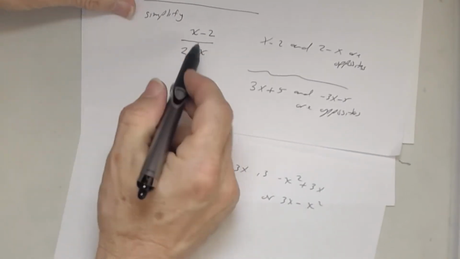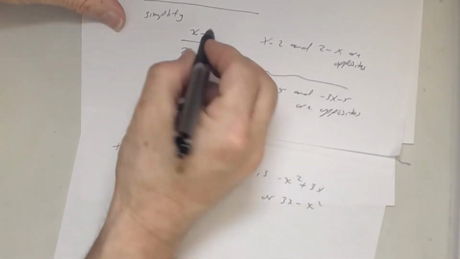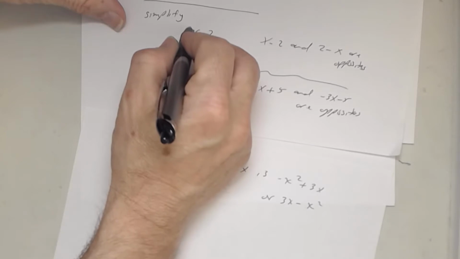So when you're simplifying and you have opposite factors, like going back over here, are those opposites? Yes. The quickest way, and we're going to see why it's true, is that since we notice those are opposites, then do this. You know they're going to reduce.